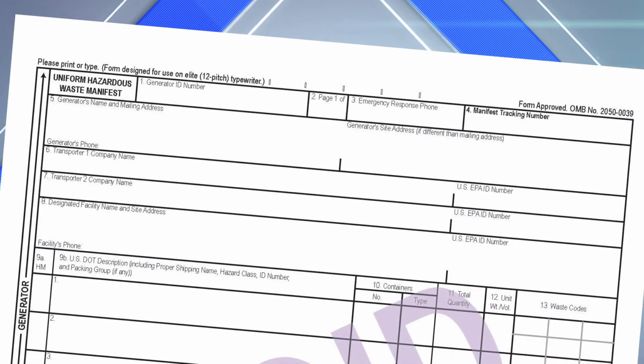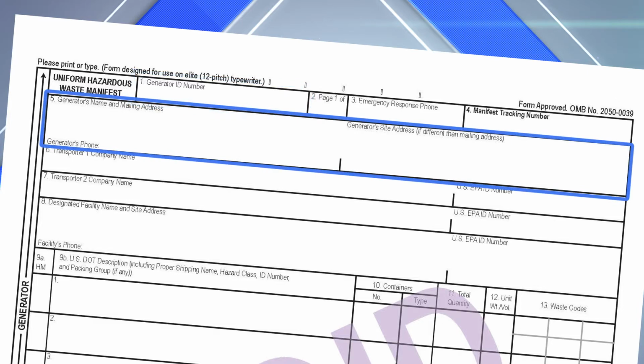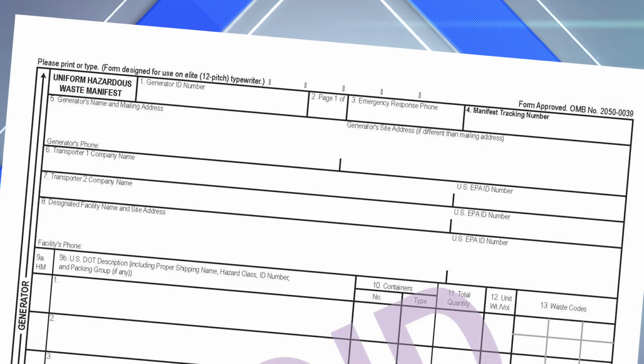The document specifically IDs the generator of the waste. Section 1 contains the ID number of the generator, and Section 5 lists the name and address of the specific generator. It tracks any transfer of the waste from one hauler to another. Sections 6 and 7 indicate the initial waste hauler and any transfer that may occur. It indicates the receiving facility.